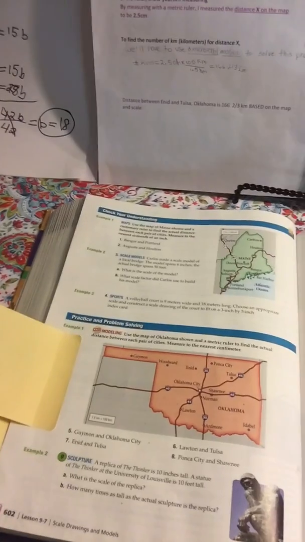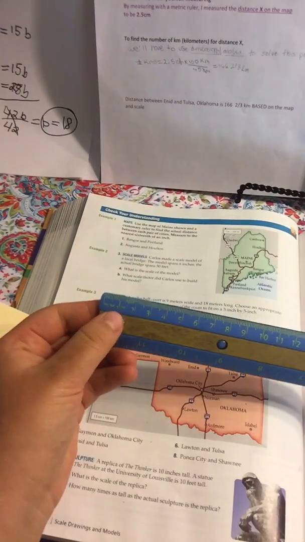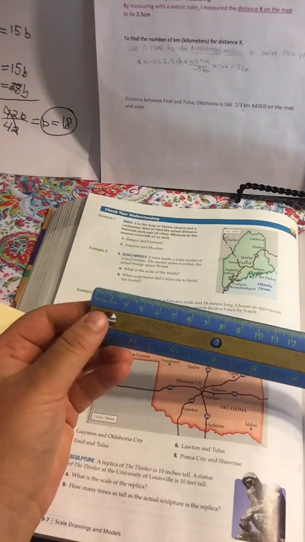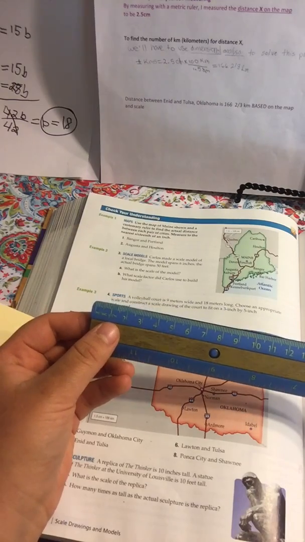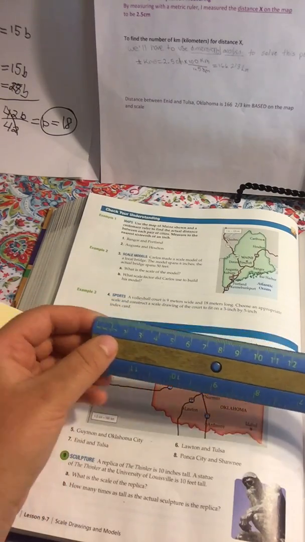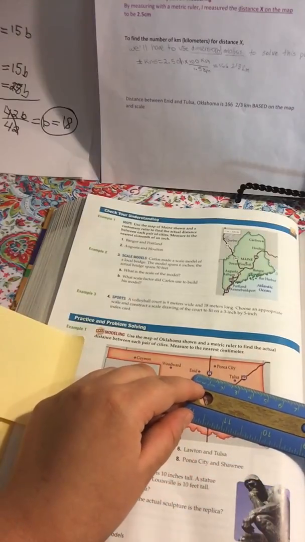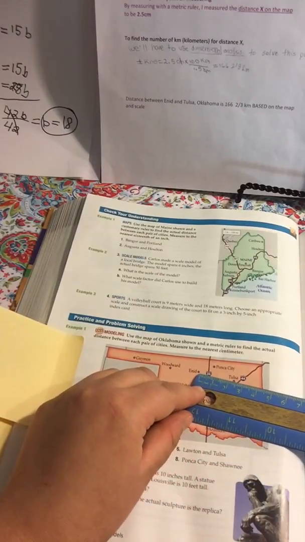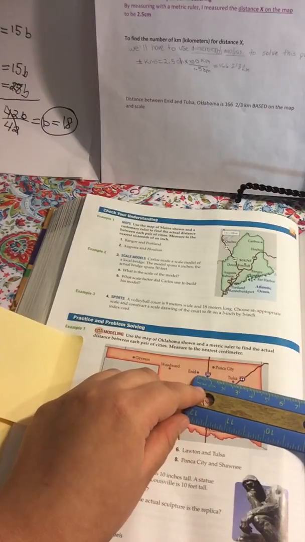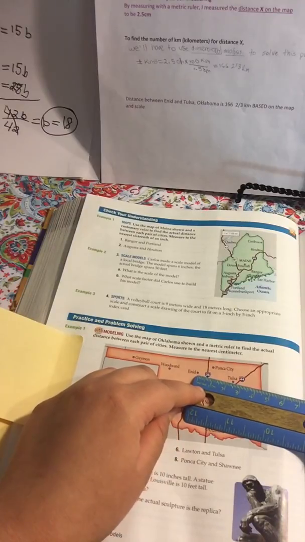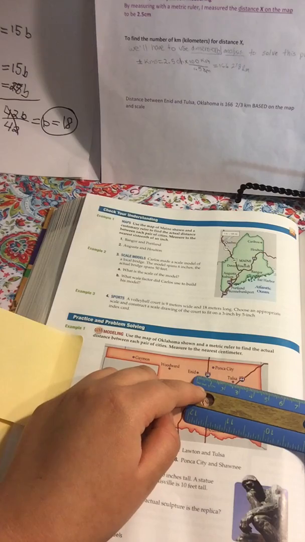I have to measure with centimeters, not inches, because we're doing metric today. So Enid's right here, Tulsa's right here, the start right here, and I see it's approximately 2.5 centimeters distance between the two cities.